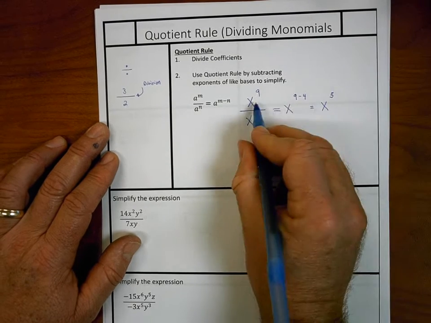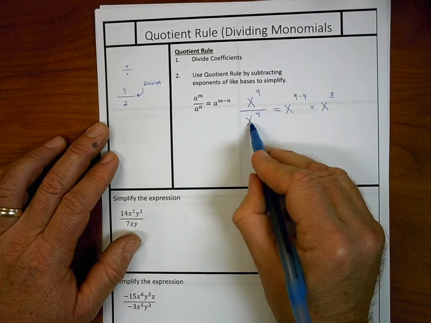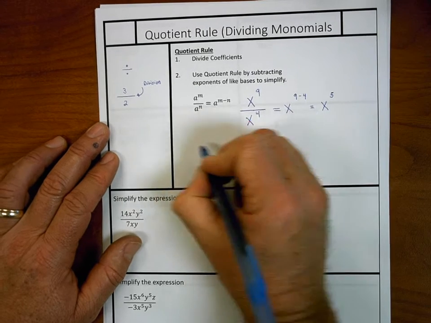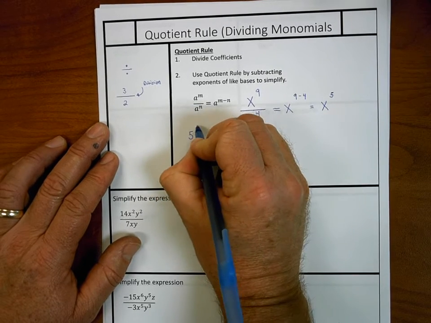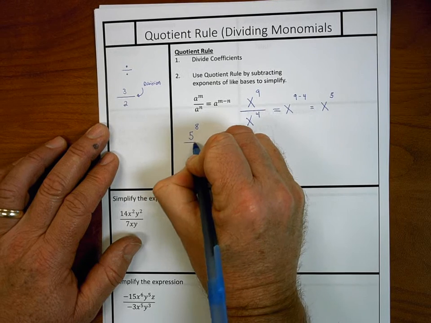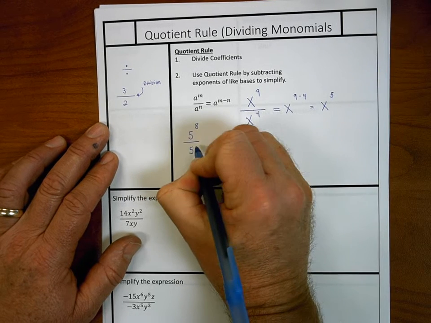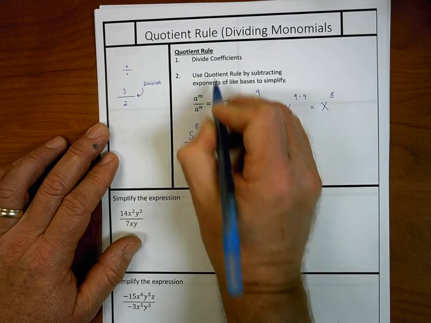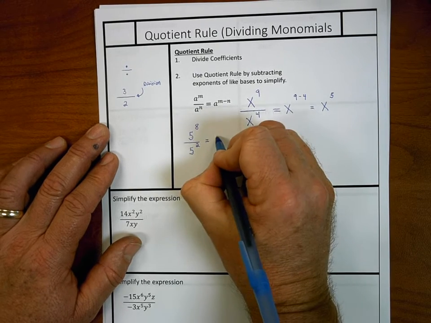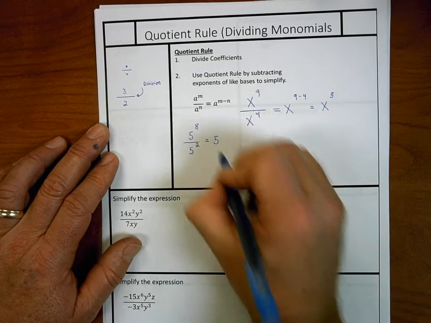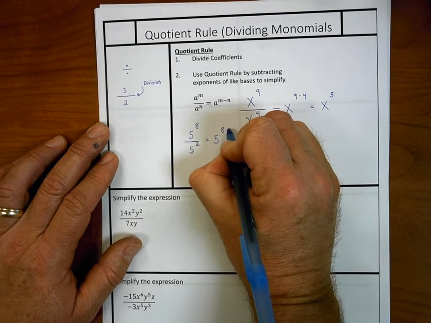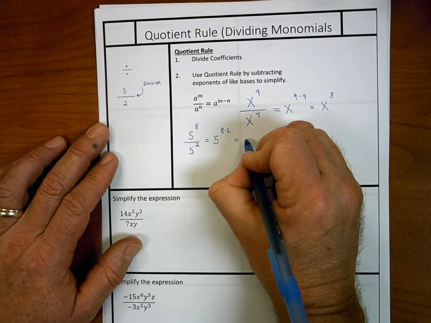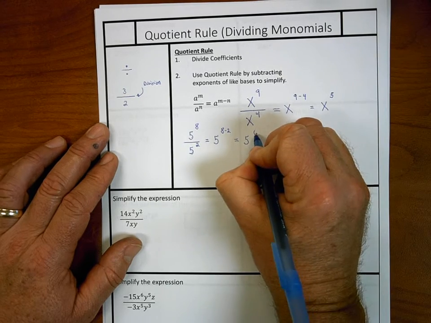Okay, and this rule applies the same no matter what the bases are. So if the bases are numbers instead of letters, let's say that we have a base of 5 with an exponent of 8, and we're dividing it by a base of 5 with an exponent of, let's say, 2. To apply the quotient rule, you leave the bases alone, so the base will stay 5, and then you subtract the exponents. So 5 to the 8th power divided by 5 to the 2nd power would simplify into 5 to the 6th power.